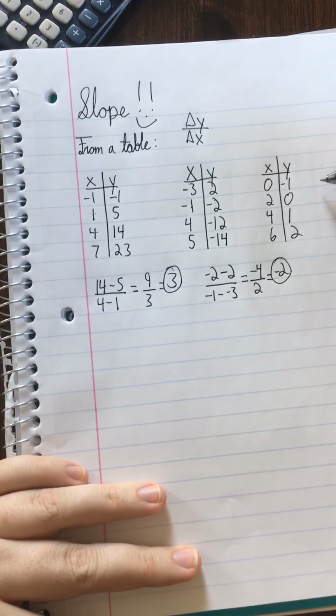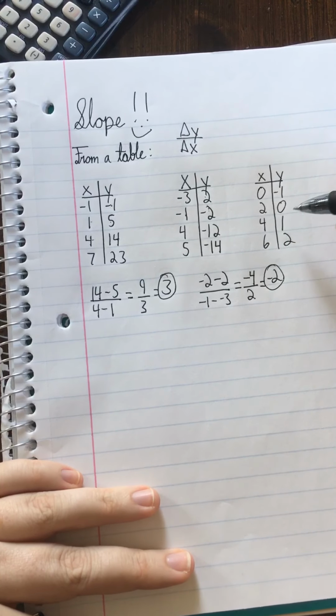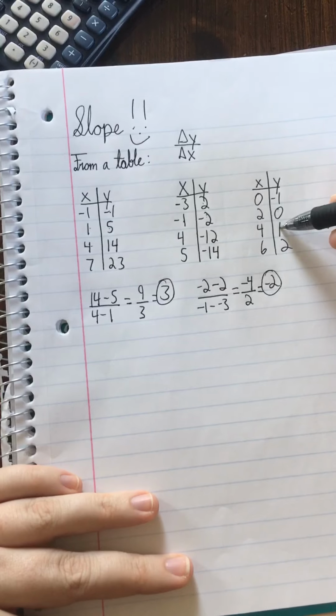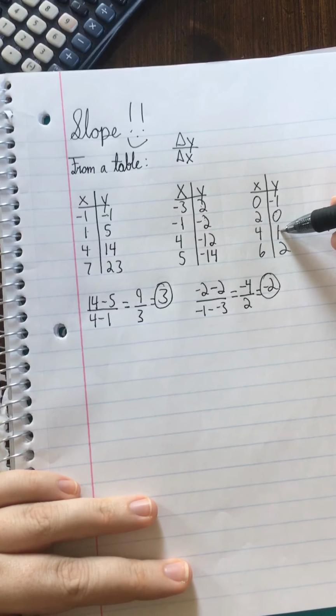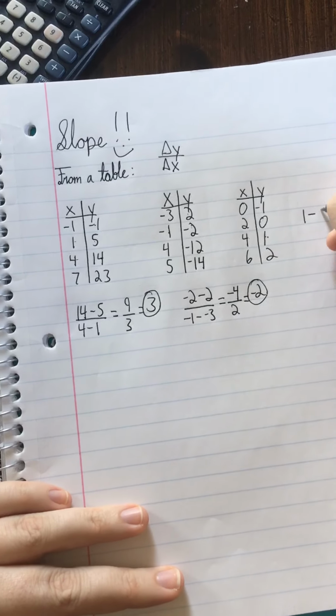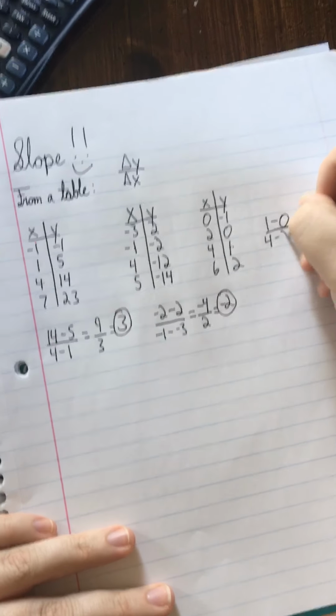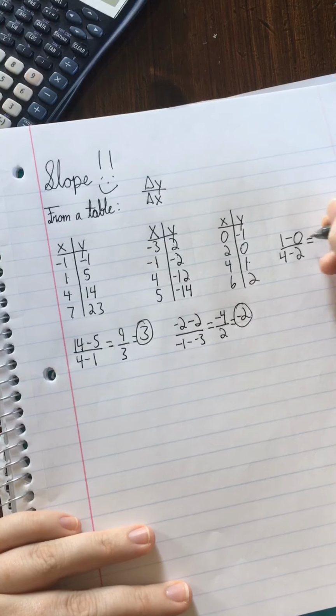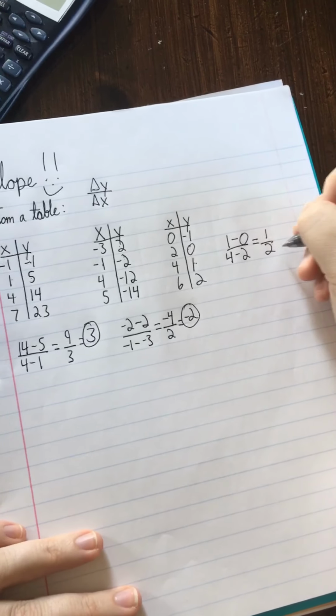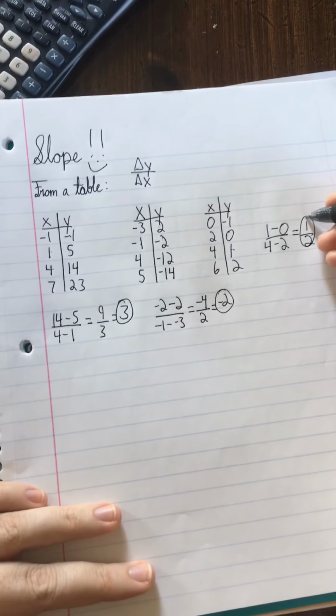And for this last one, I'm going to pick these two, 2, 0 and 4, 1. So we're going to have 1 minus 0 and 4 minus 2, which you end up with 1/2. So your slope is 1/2.